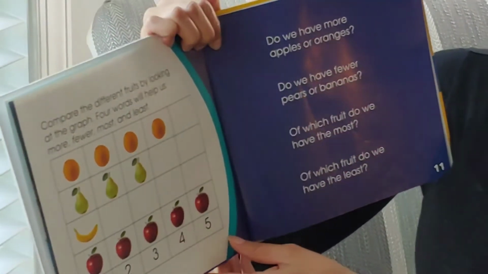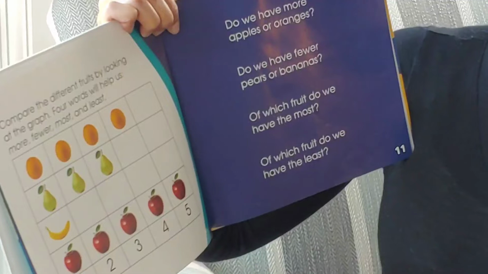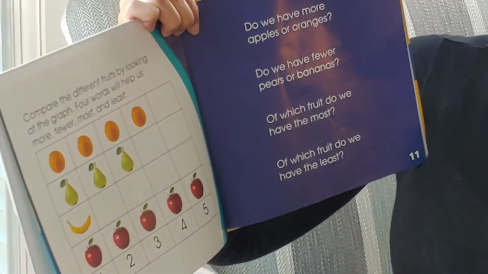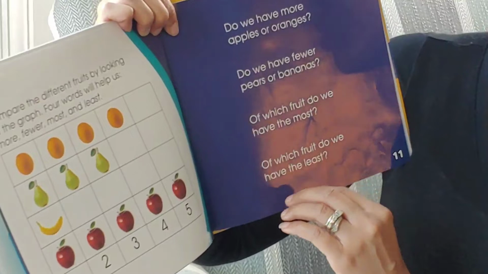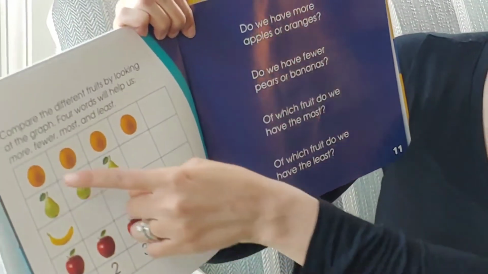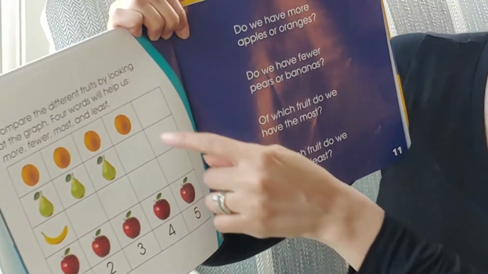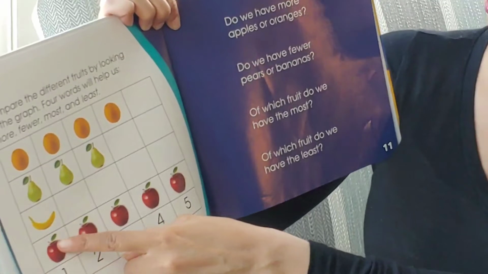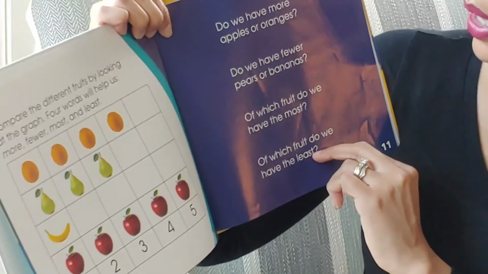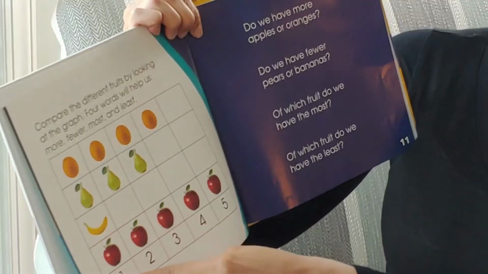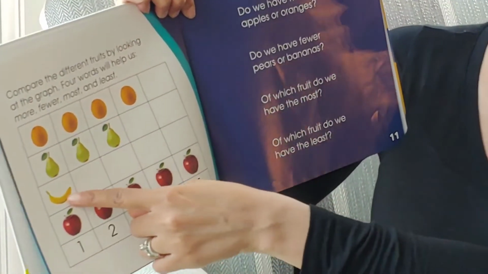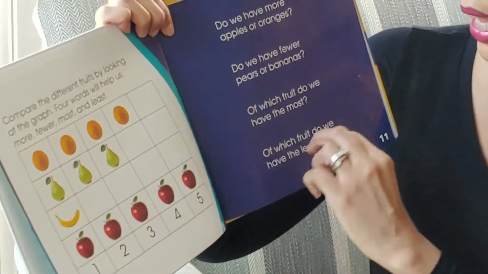Four words will help us. Can you guys say more, fewer, most, and least? Do we have more apples or oranges? Well, we have 5 apples and 4 oranges, so we have more apples. Do we have fewer pears or bananas? We only have 1 banana and we have 3 pears, so can everyone say we have fewer bananas?